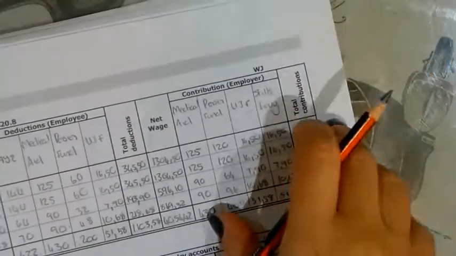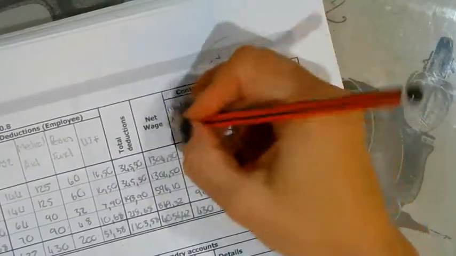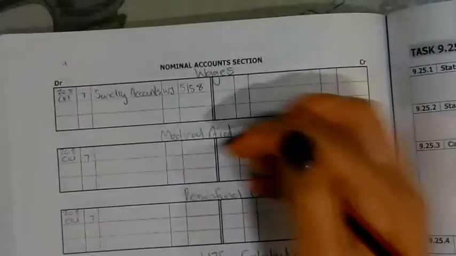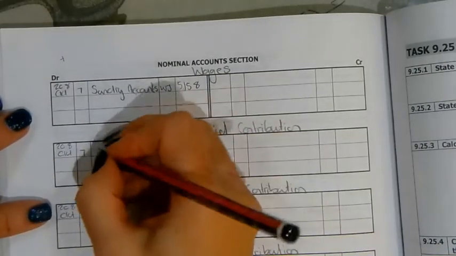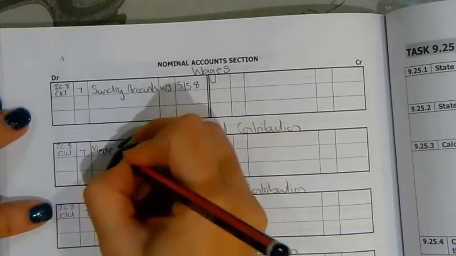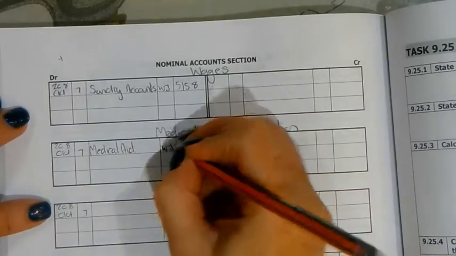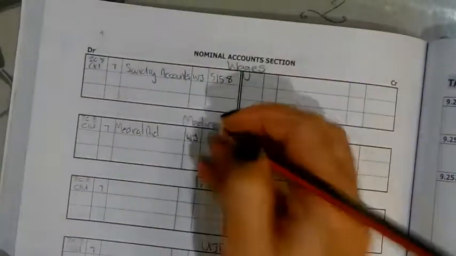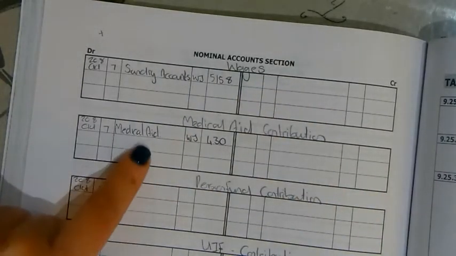Remember now, the contributions are all expenses. So all of these will be in my nominal section as well. So on my debit side, what is the name of my contra account now? It's just going to be medical aid. This is from my wages journal, and the amount for medical aid is 430 rand.